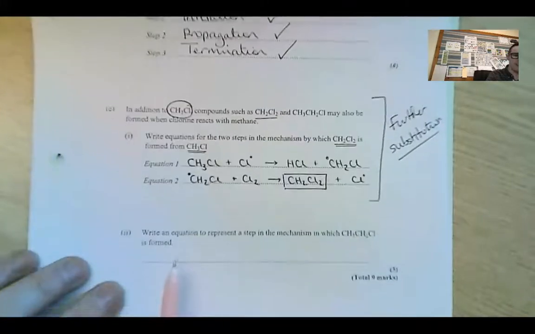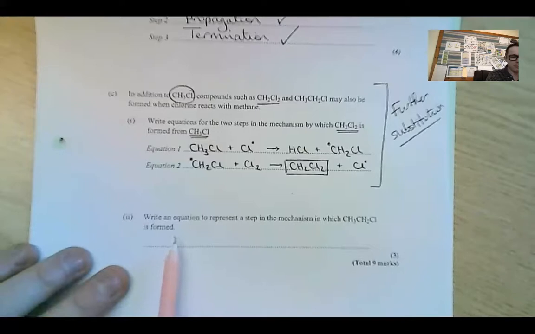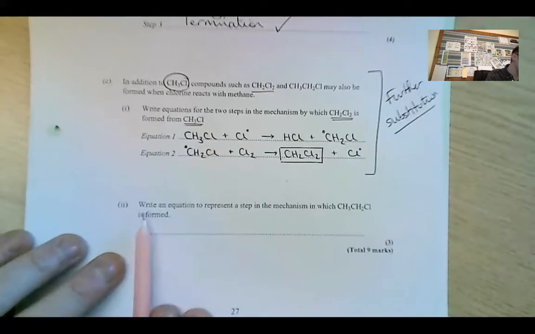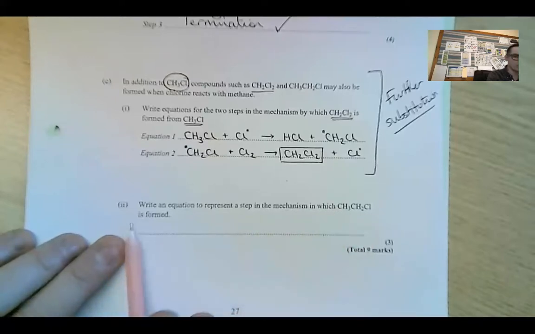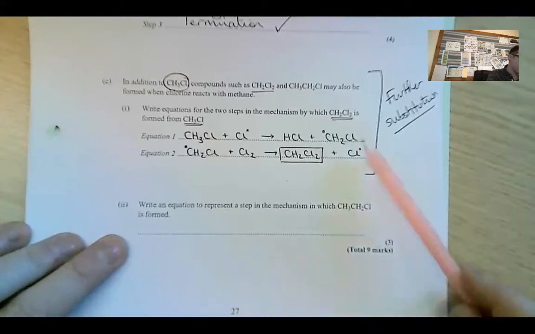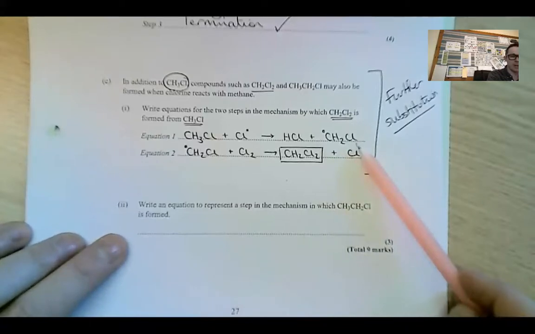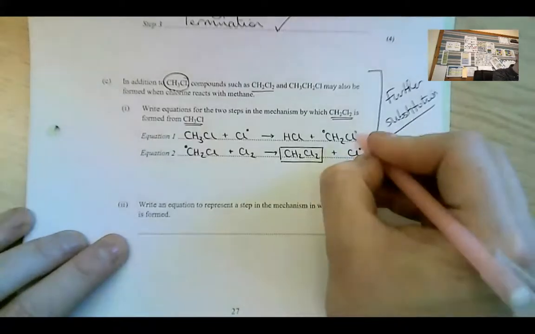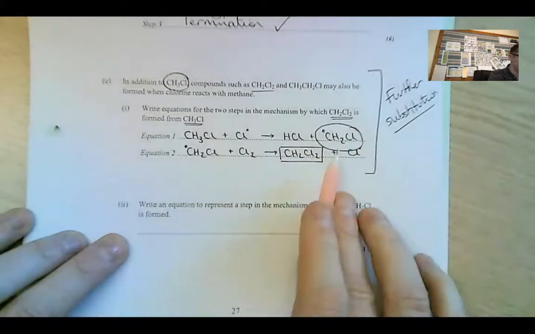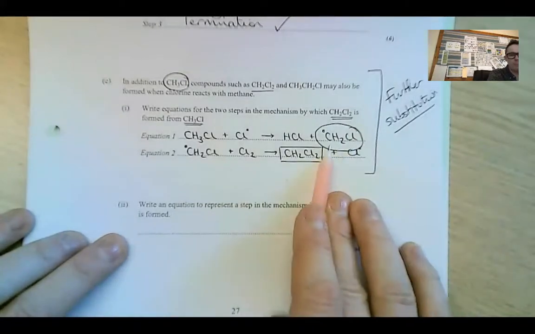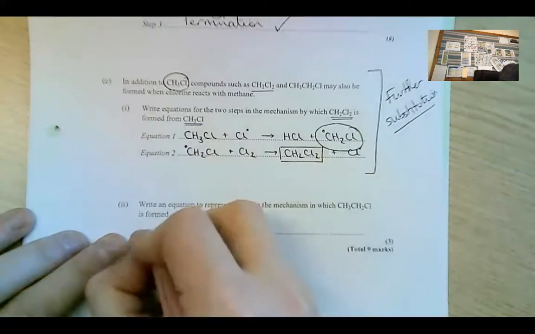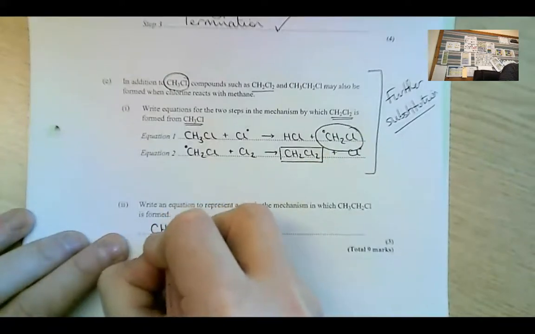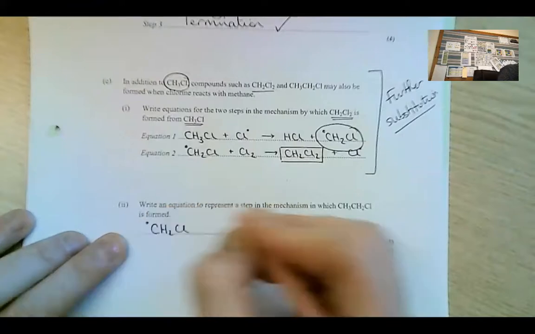Okay. And then finally, another kind of link to further substitution. It says, write an equation to represent a step in the mechanism in which chloroethane is formed. Right, well, if we go back and visit our further substitution that we just went through, this process involves making what we call chloromethyl radicals. But, let me just jot that down.